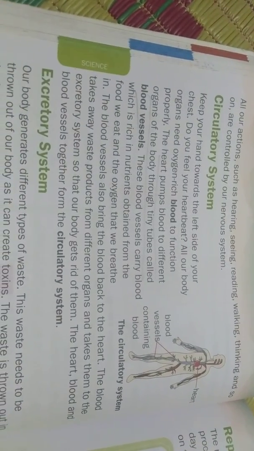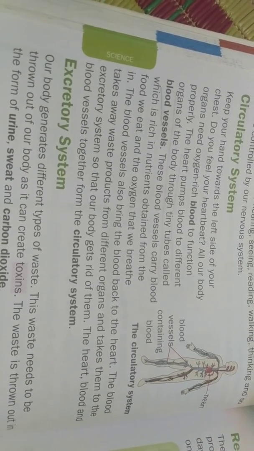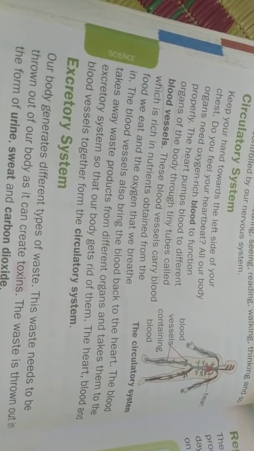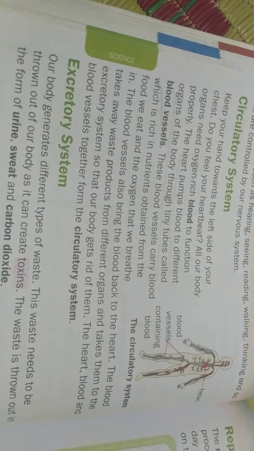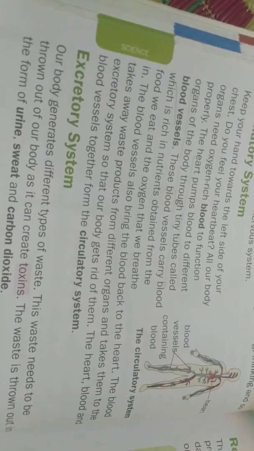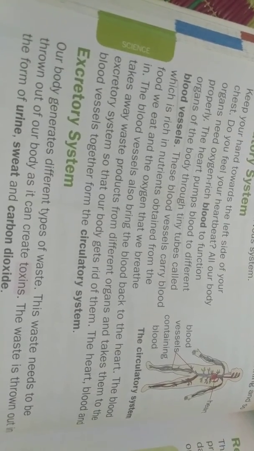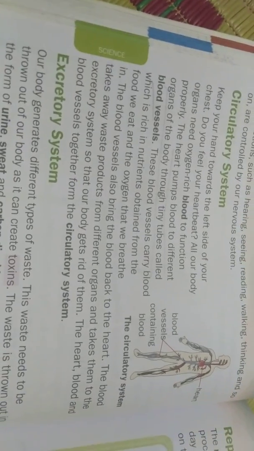In the circulatory system, the heart pumps blood to different organs of the body through tiny tubes called blood vessels. These blood vessels carry blood which is rich in nutrients, and also bring the blood back to the heart, and take away waste products from different organs to the excretory system. So this is about the circulatory system. Next, the excretory system.